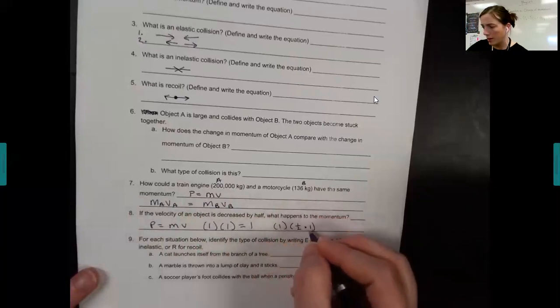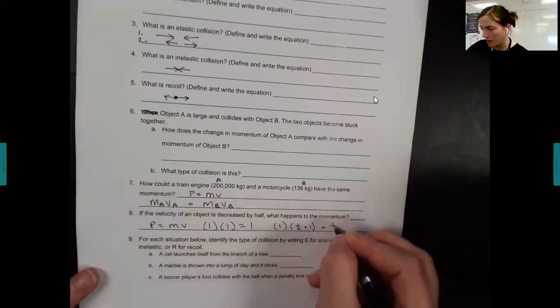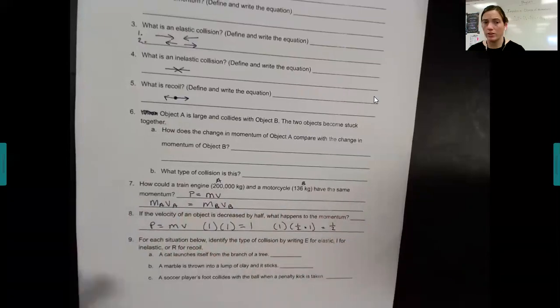So 1 times 1/2 is going to be 1/2, so it's decreased by half. So velocity decreases by half, the momentum also decreases by half. If the velocity, I don't know, quadruples, then the momentum's going to quadruple. Whatever happens to the velocity is the same thing that happens to the momentum.